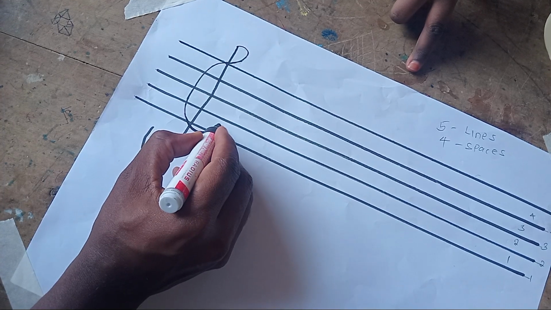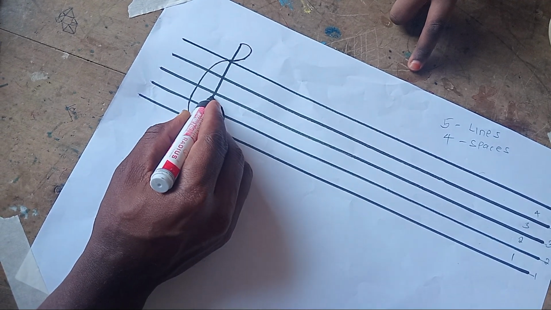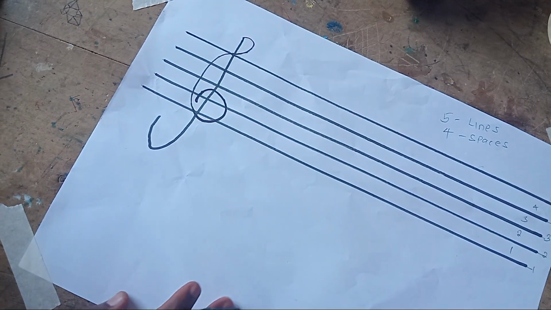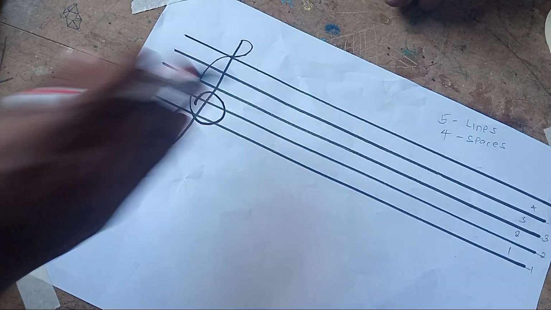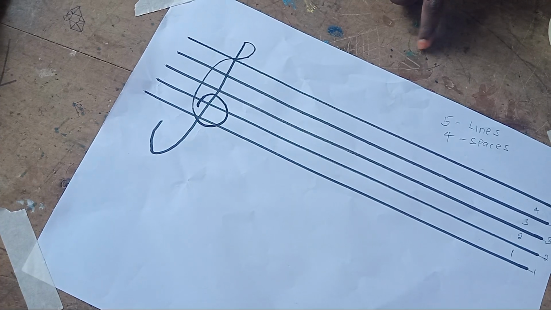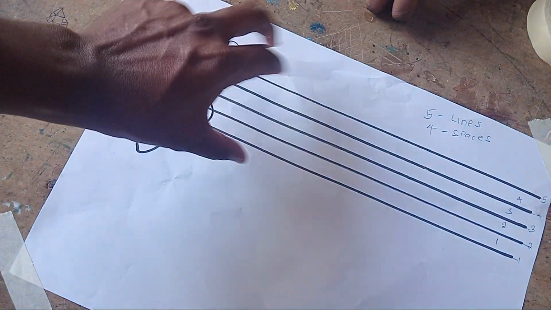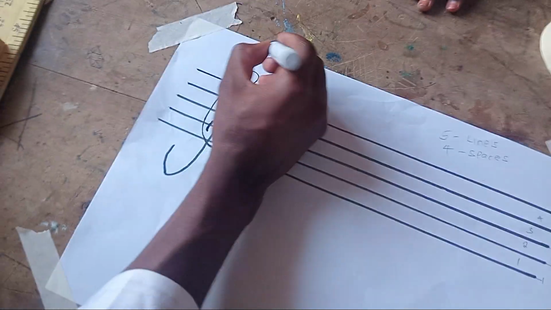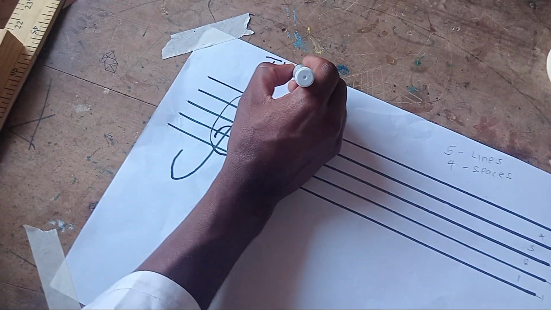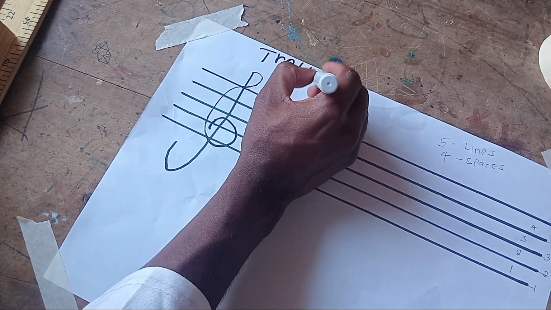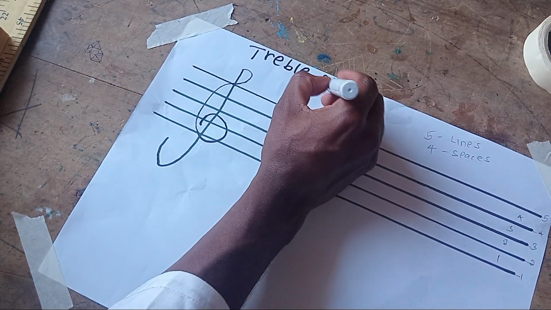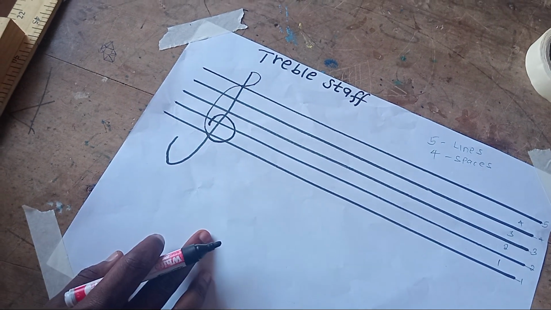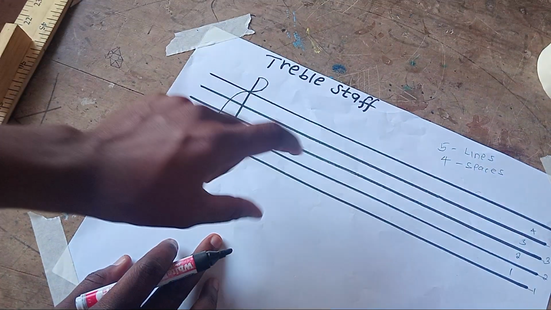And then you go up to the second line there. So a signature like this makes this staff a treble staff. We have used this signature to call this staff a treble staff.